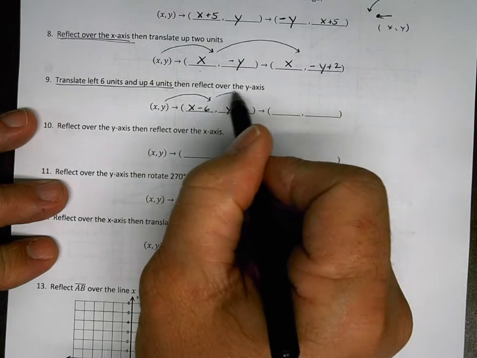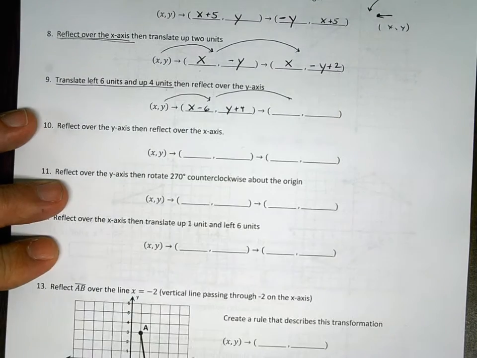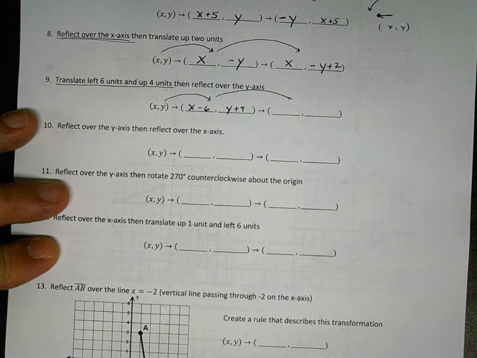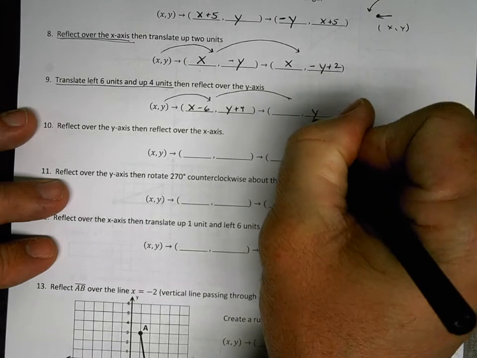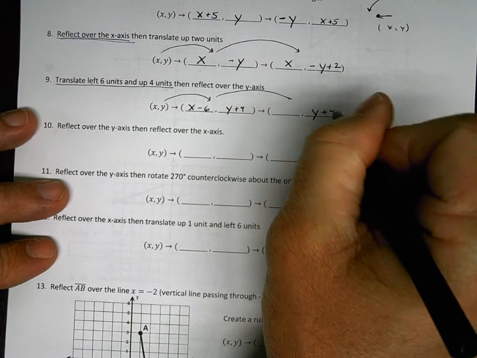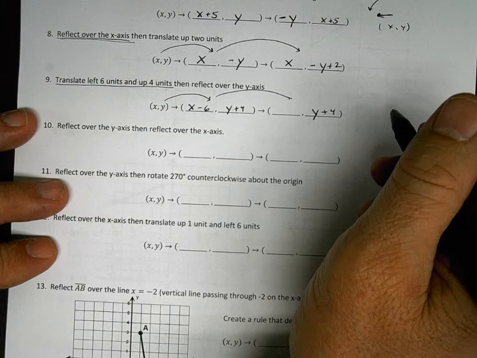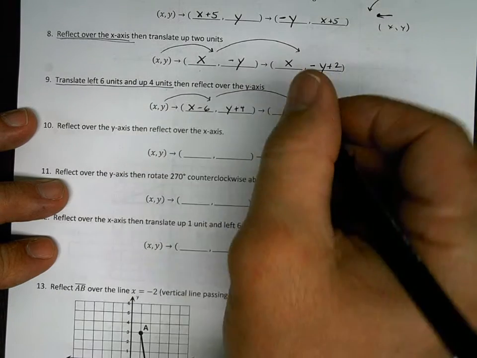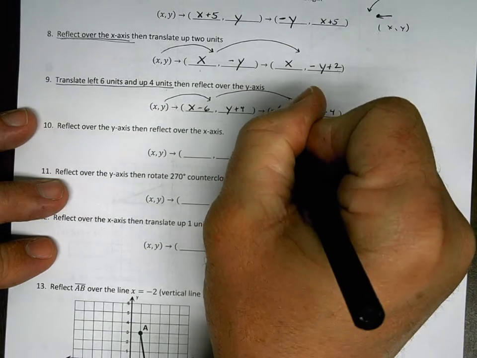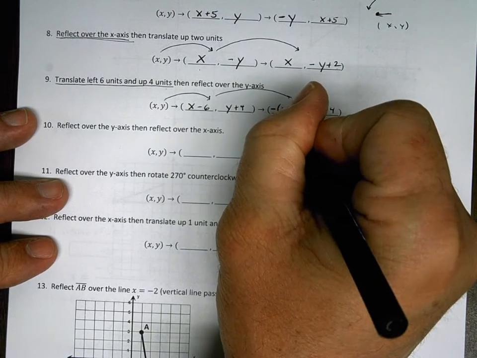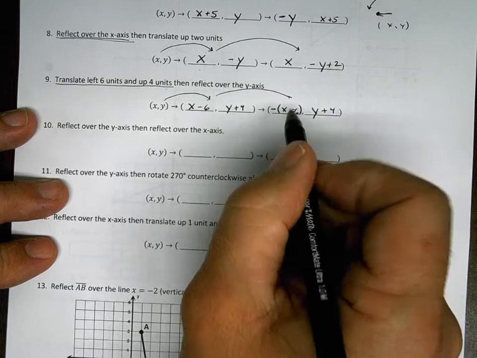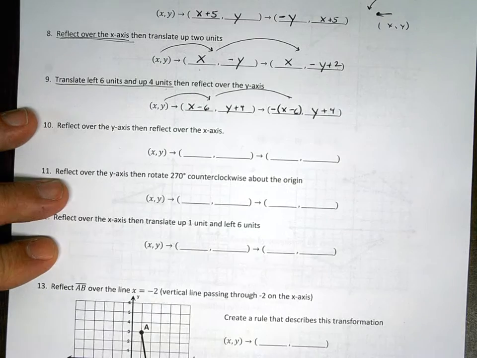And then now reflecting over the y-axis. Okay, so when we reflect over the y-axis, we know that y stays the same, but your x has to become the opposite. This is where we have to be careful. So it's our current x, and this is our current x, so we have to put it in parentheses to show that this whole thing becomes the opposite.